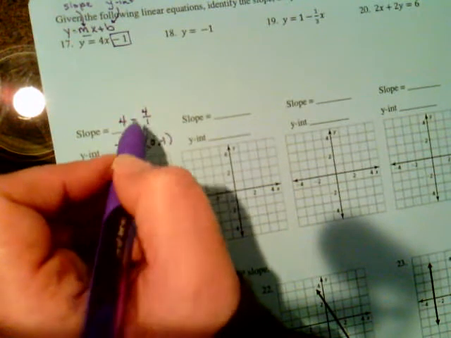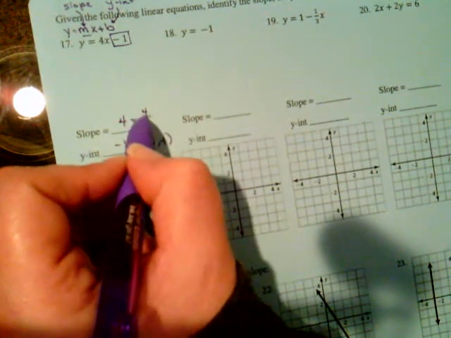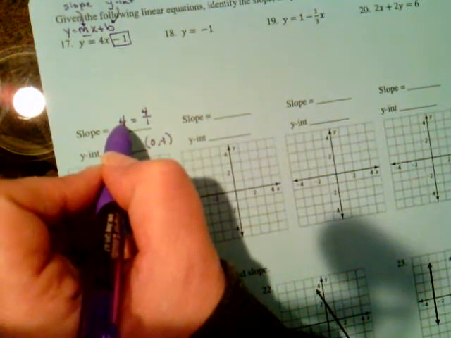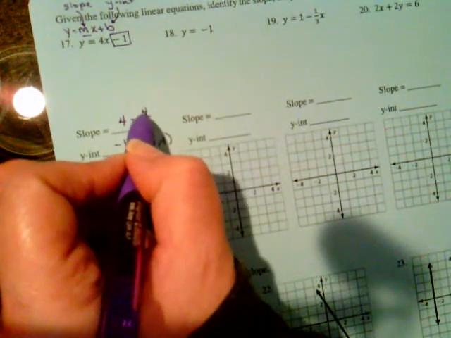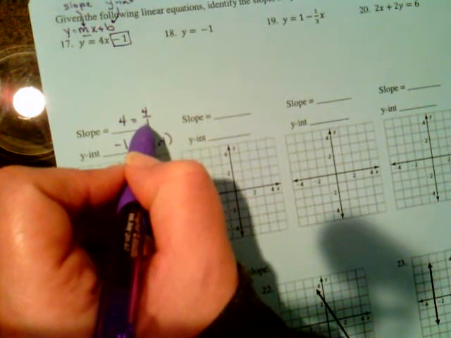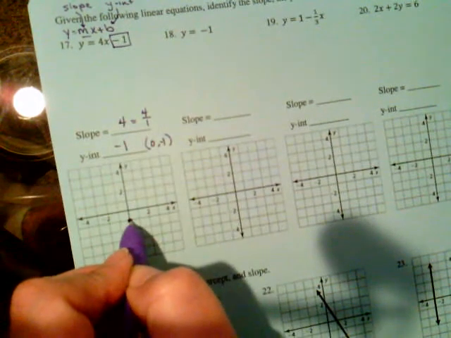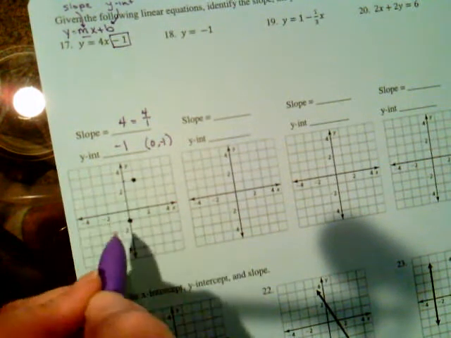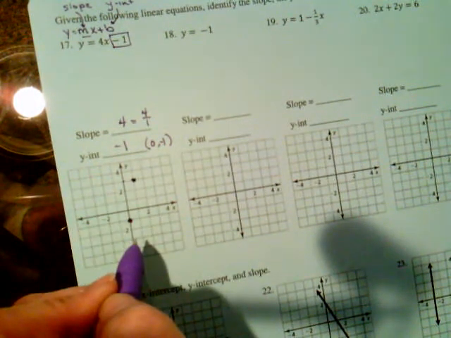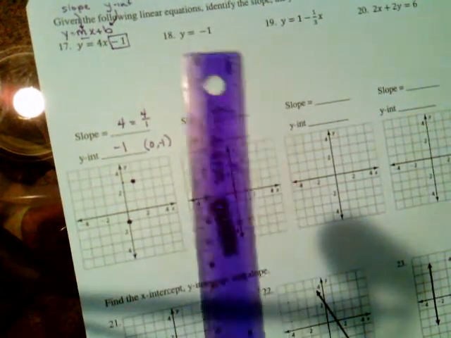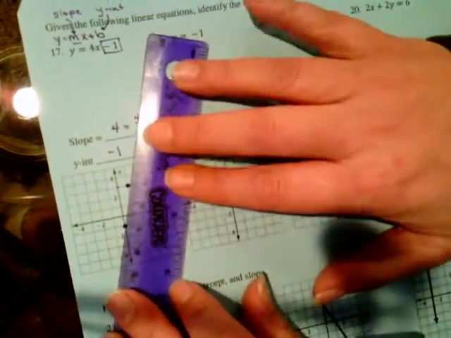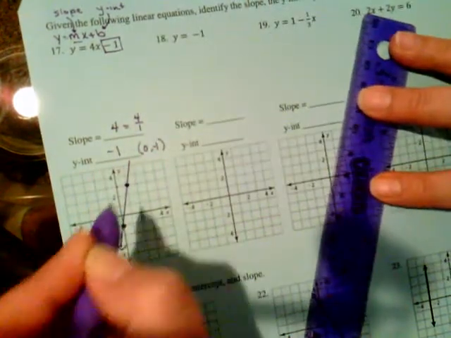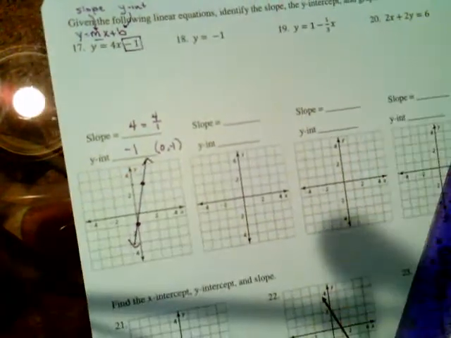Now you may say, well, where did you get that 1? Well, as a fraction, what's 4 divided by 1? 4 divided by 1 equals 4. So I just changed the 4 to be a fraction so I know what my rise is and I know what my run is. So I'm going to rise 4: 1, 2, 3, 4, and run 1. There's my next point. Okay? So I take my trusted straight edge and then I graph my line. Just like that.